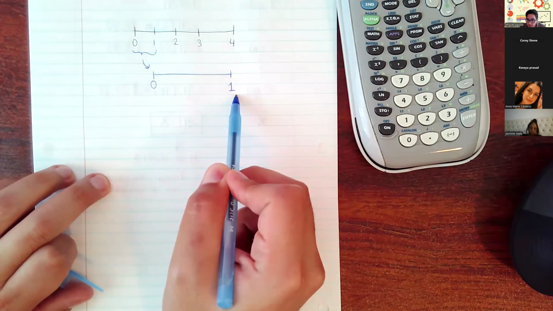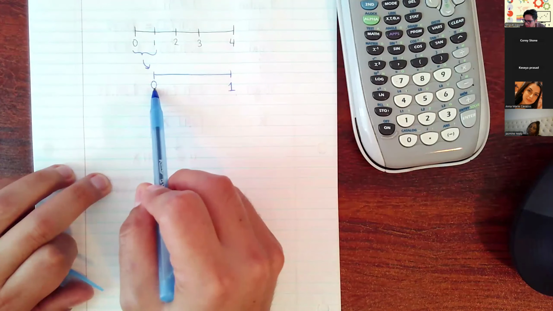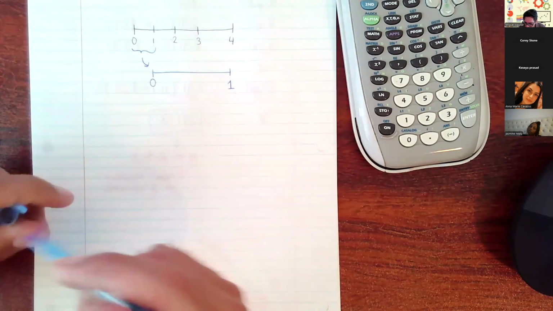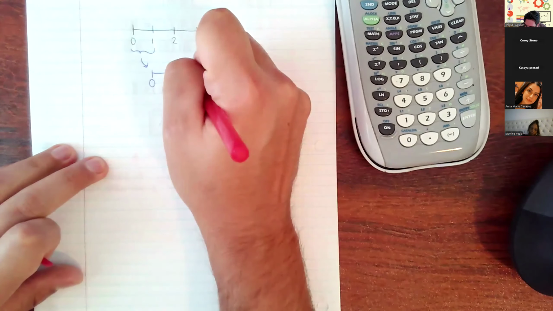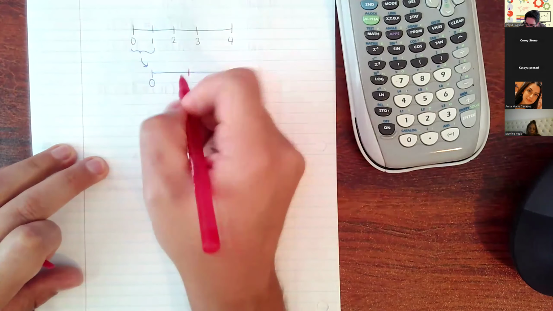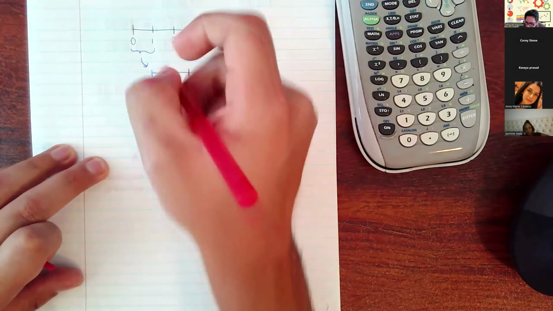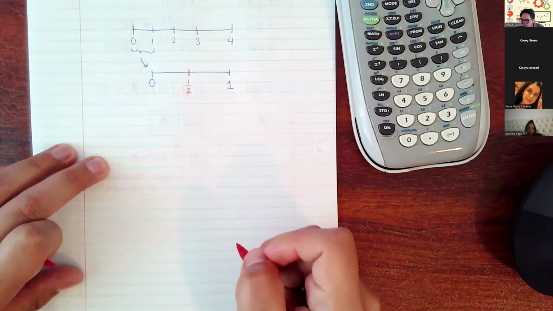None. What do you mean none? Between 0 and 1, there are some numbers in here. Let me give you a concrete example. If I put a line perfectly in between 0 and 1, what number belongs there? 0.5. You guys say 0.5, I like 1 over 2, but it's half, right? 0.5, 1 over 2.